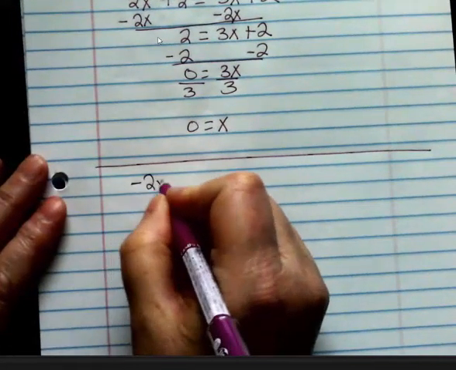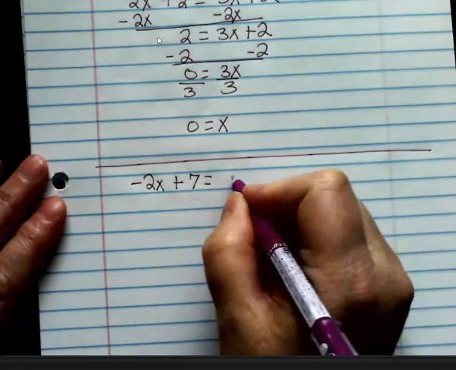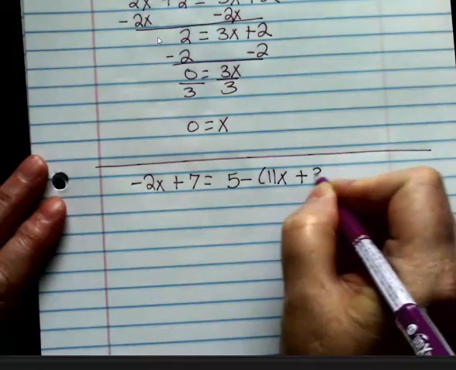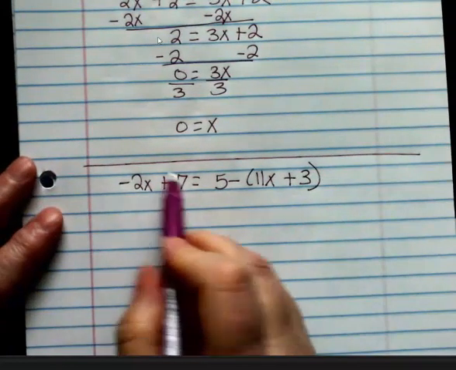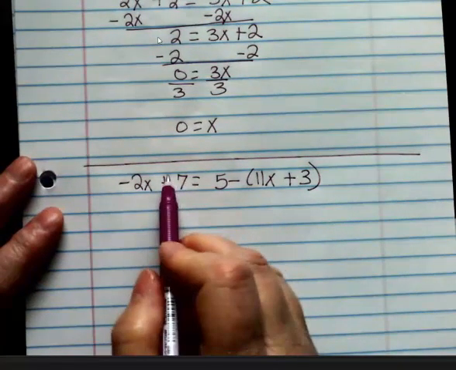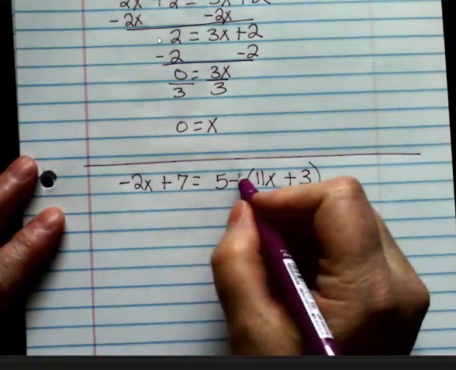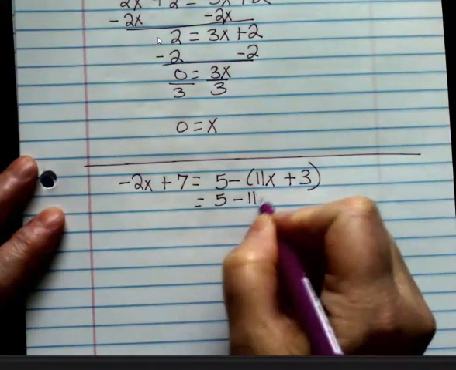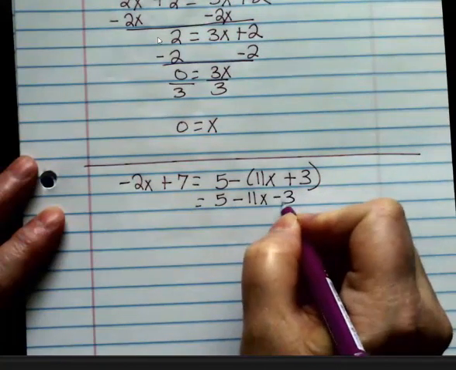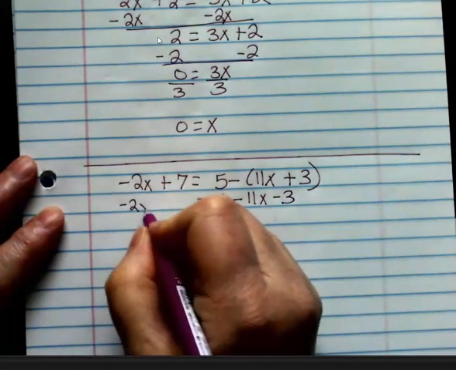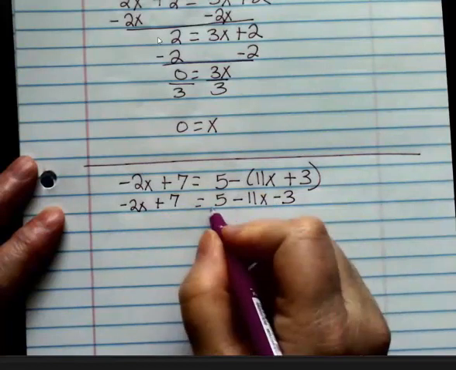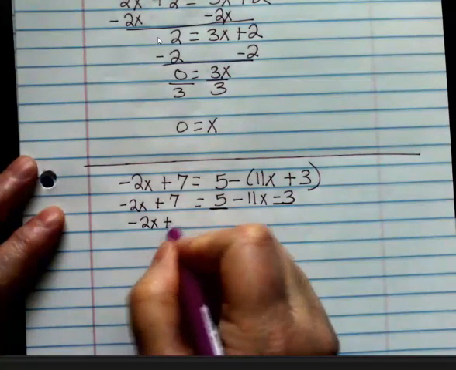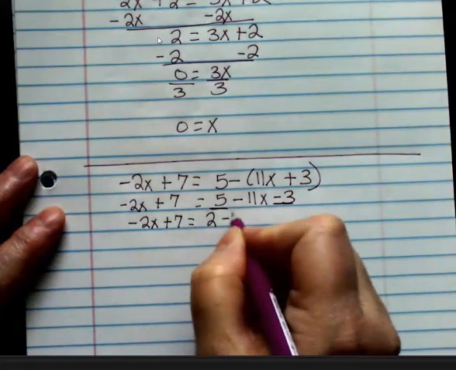Negative 2x plus 7 is 5 minus 11x plus 3. Now there's nothing to combine on this side because I have a variable and a whole number. Over here, I need to distribute my negative first. So that's 5 minus 11x minus 3. The negative 2x plus 7 stays. And now I can combine 5 minus 3. So that gives me negative 2x plus 7 is 2 minus 11x.